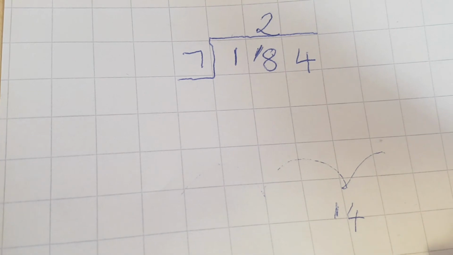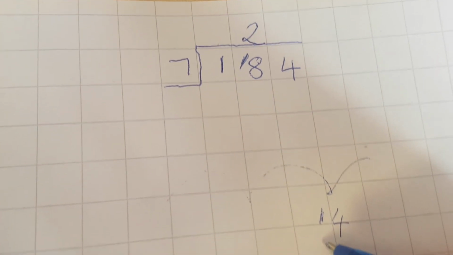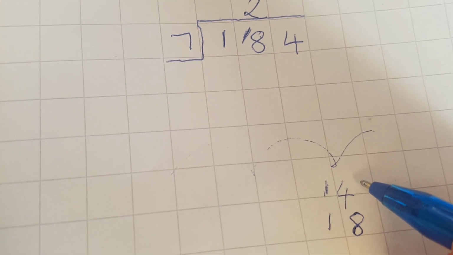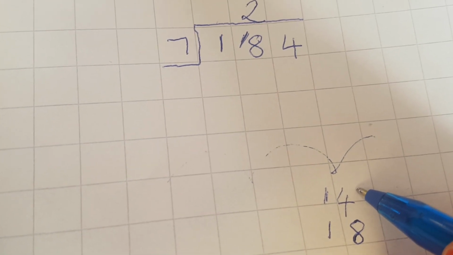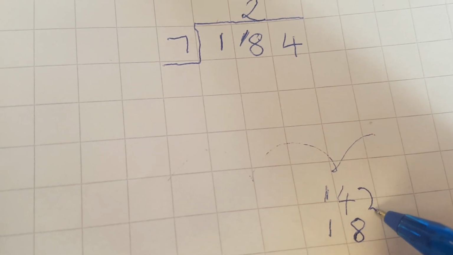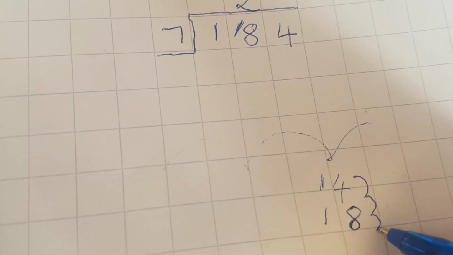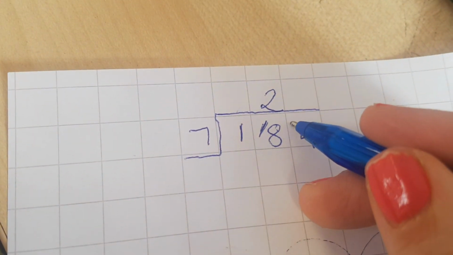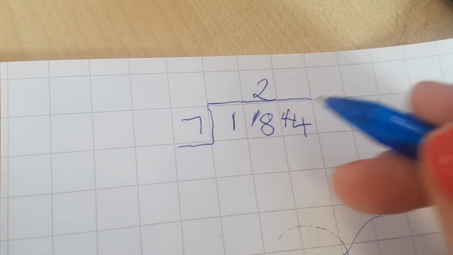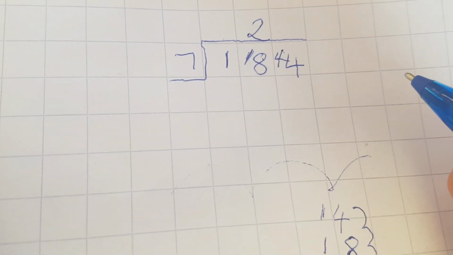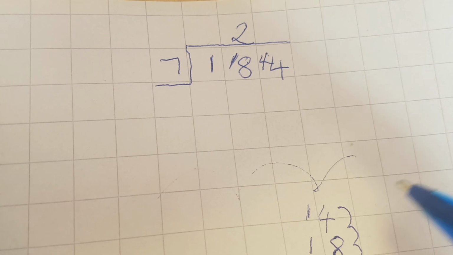But that 18 isn't going to disappear. And while we know we've got 14, we haven't quite made it to 18. So let's see how many jumps it would go from 14 to 18. 15, 16, 17, 18. That's 4 jumps. So that 4 is added on to this 4. And again, we would speak about place value. 44. How many sets of 7 are there in 44?